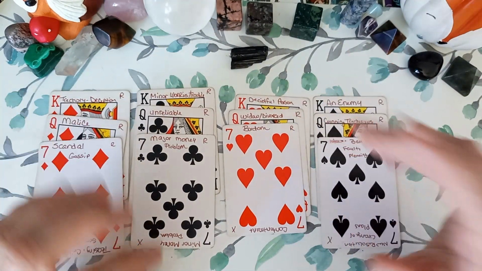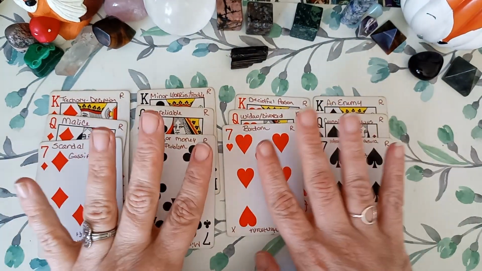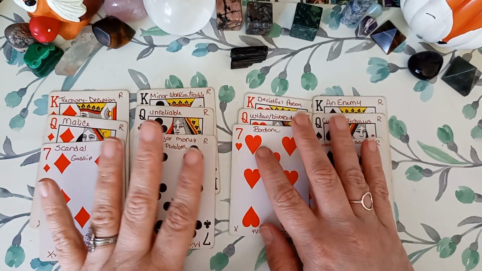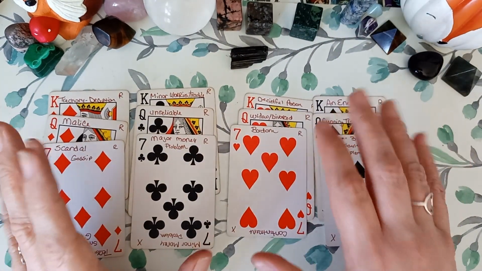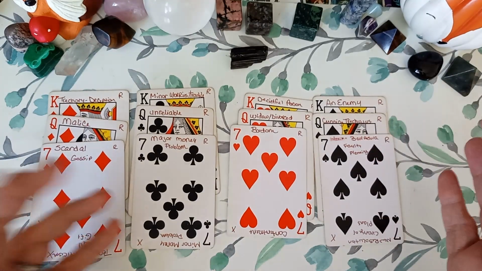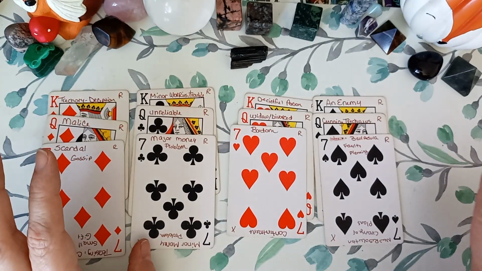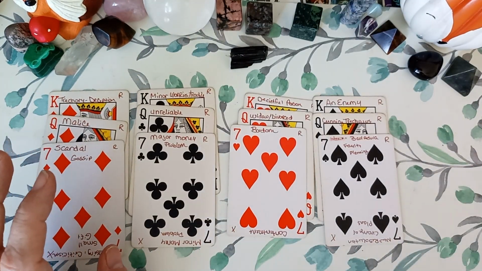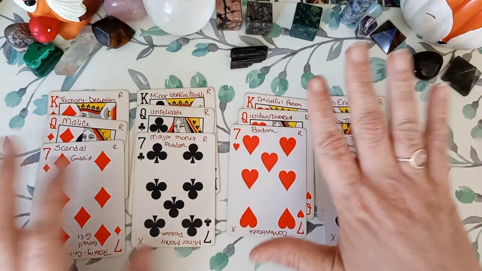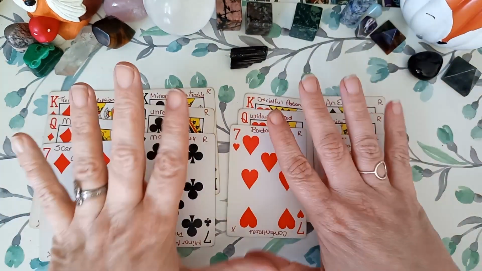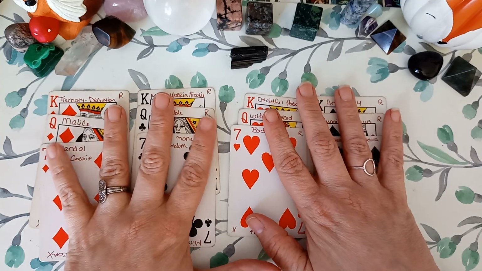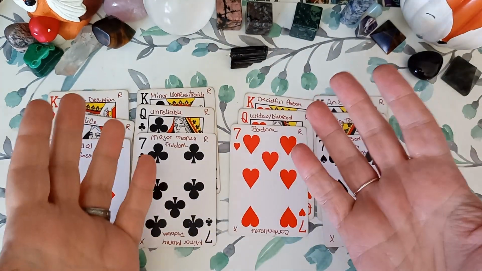But let's get started with today. So today we're going to discuss client cards, and then I'm going to give you, as best as I can, a walkthrough of how to read the cards. All right, so client cards. Client cards are important because without them, you can't do the reading.